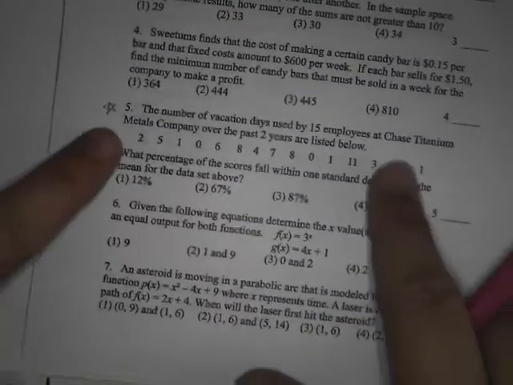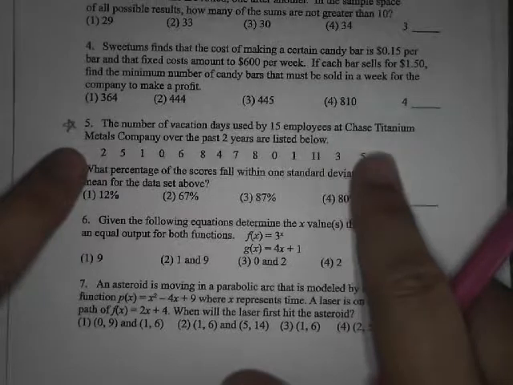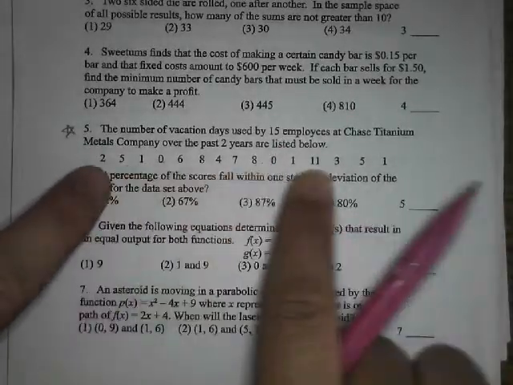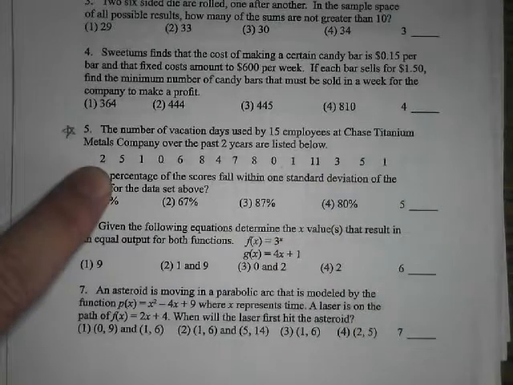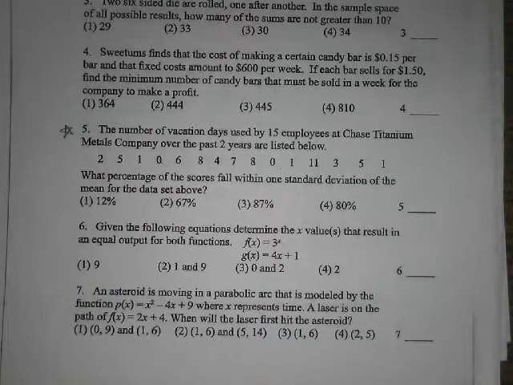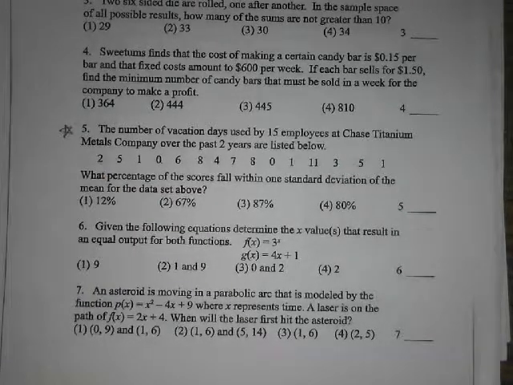All right, so the number of vacation days used by 15 employees. Okay, so if you want to, you could type this into your calculator, type in the data. Did anybody do that? You probably would have cleared it out to do the problem later in the assignment, but do you still have it in there? Okay, will you bring it to me? I will, okay, good, thanks Jake. I will say this.